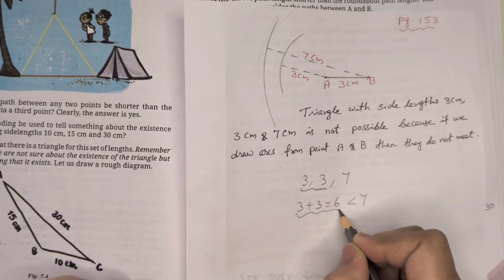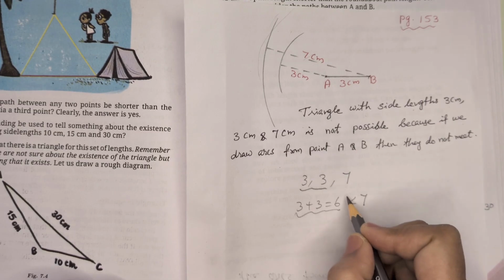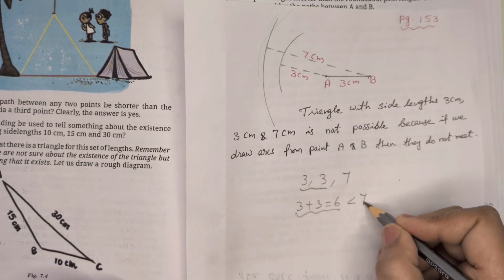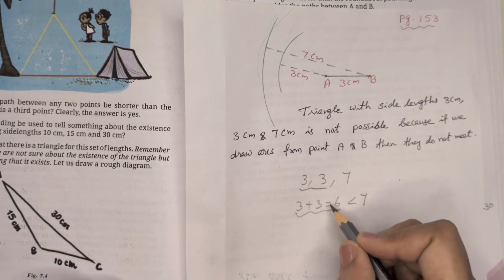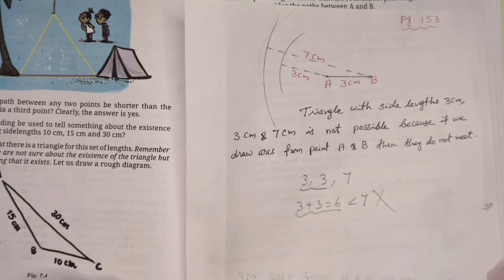So the sum is coming less than the direct one. The direct path is always less than the sum of the other paths, the roundabout path. That's why it is not possible.